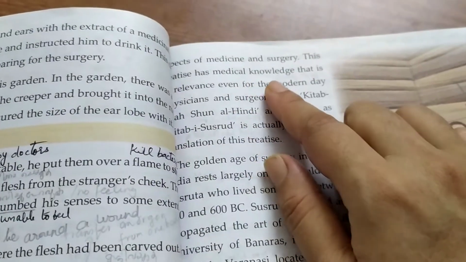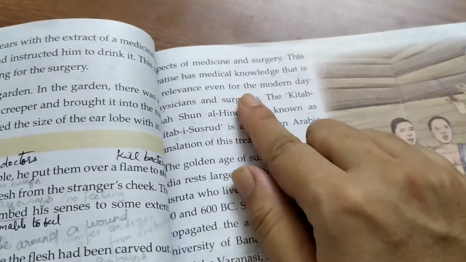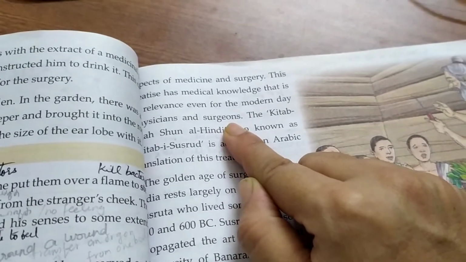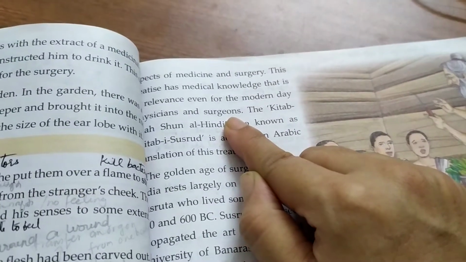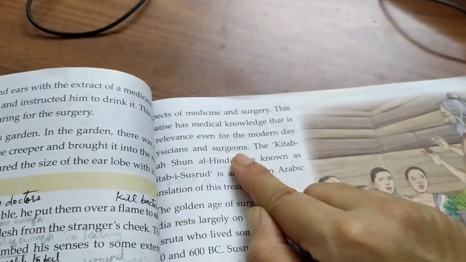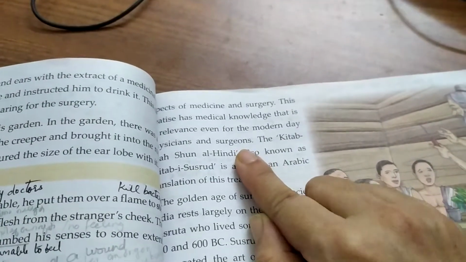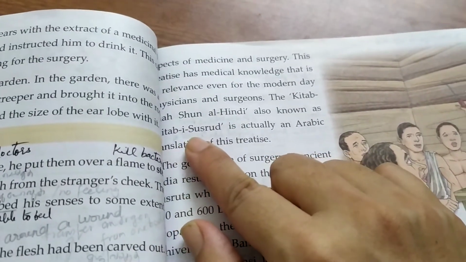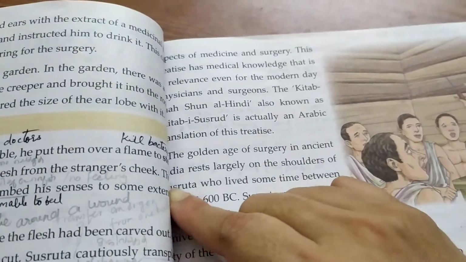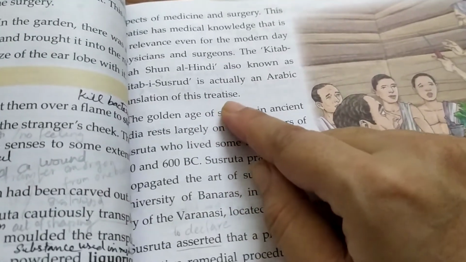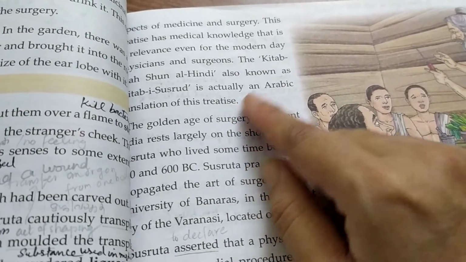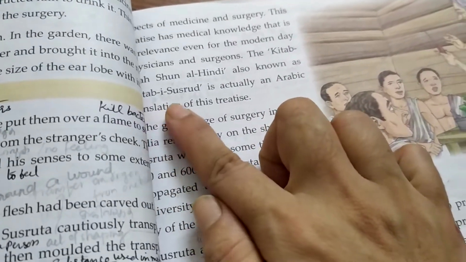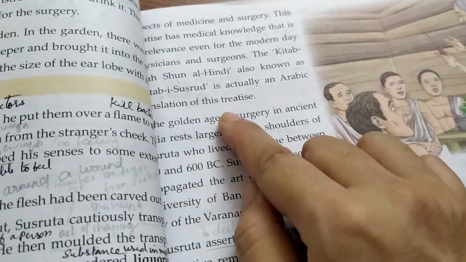This treatise has medical knowledge that is relevant even for modern day physicians and surgeons. That is, the physicians and surgeons even of this modern day refer to this treatise which Susruta made, that is called the Susruta Samhita. The Kitab Shah Shun al-Hindi, also known as Kitab by Susrud, is actually an Arabic translation of this treatise. There is also an Arabic translation of this treatise.